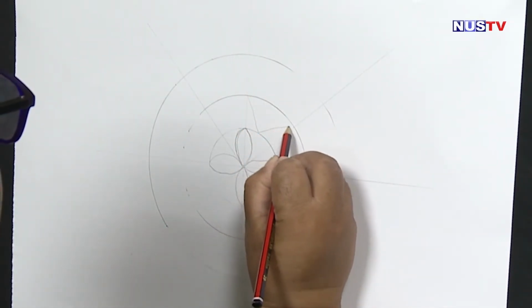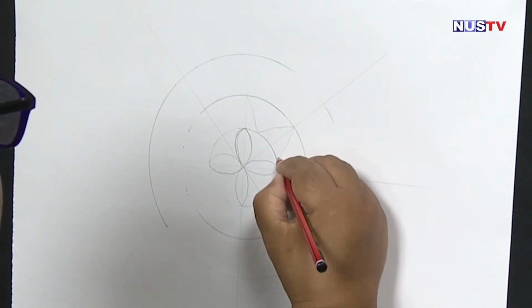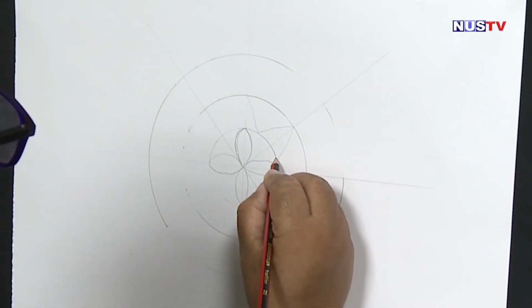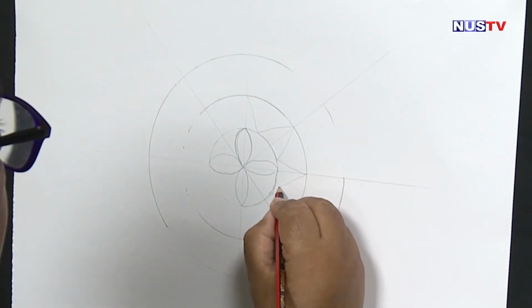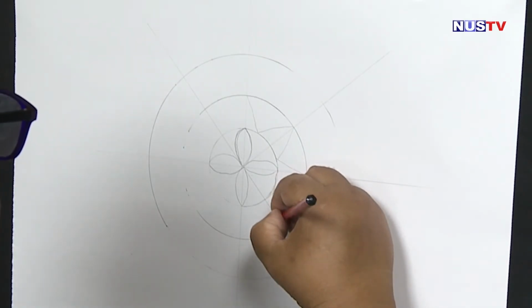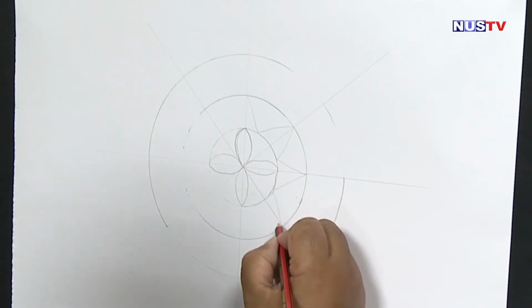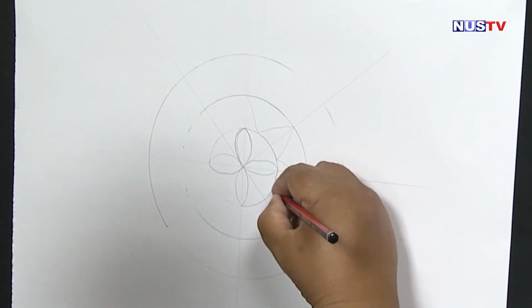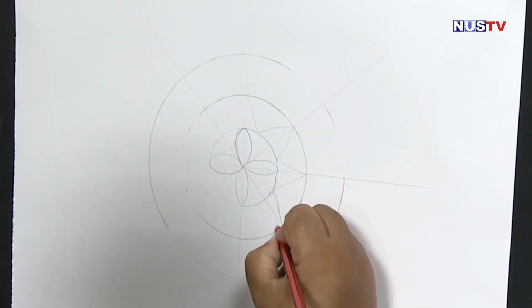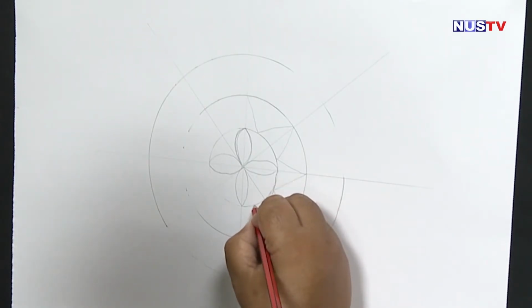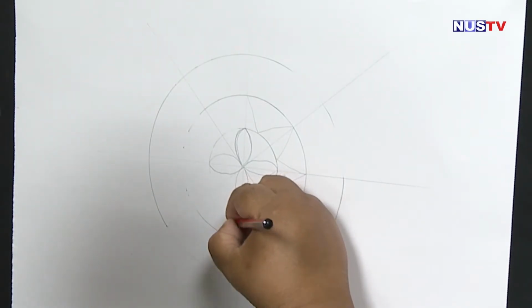Then moving outwards, I've drawn a triangle shape or a diagonal line. Make sure that all the sides are the same.